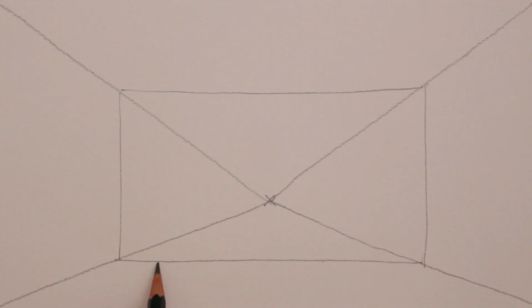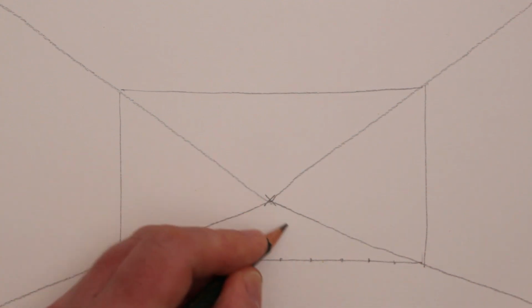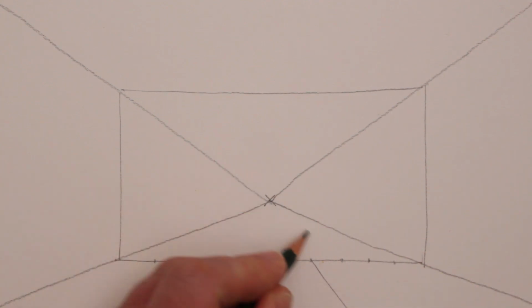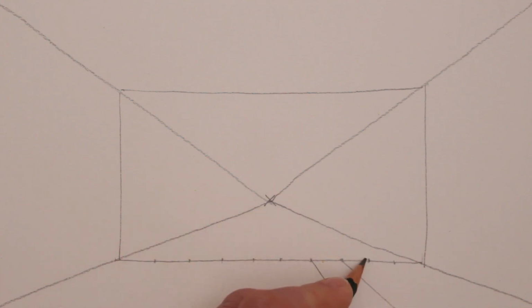Next, draw some evenly spaced marks on the bottom horizontal line, and then draw a series of diagonal lines that all start from the vanishing point. We can use these lines later to make a tiled floor of black and white squares in this 1-point perspective drawing.